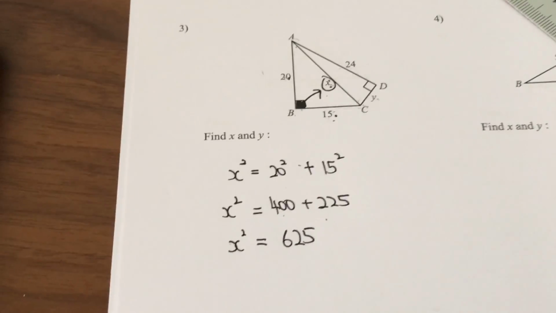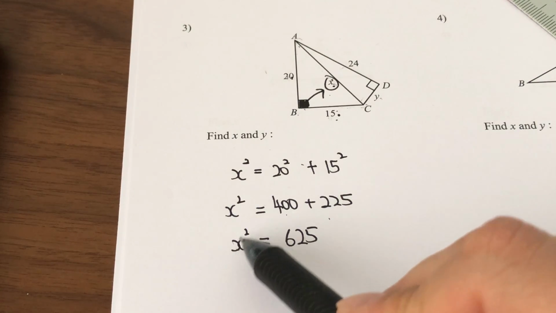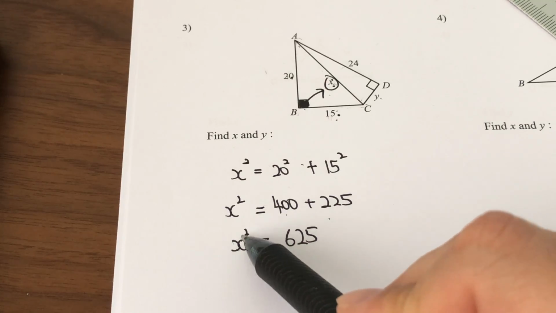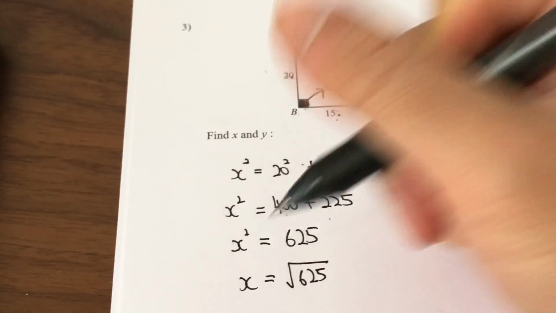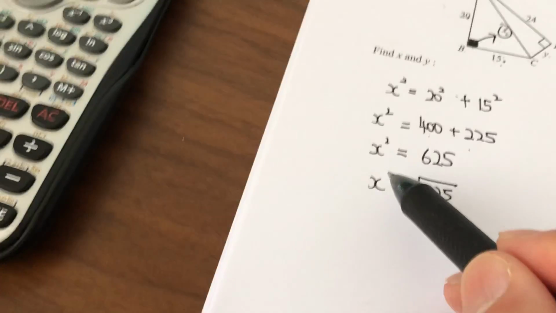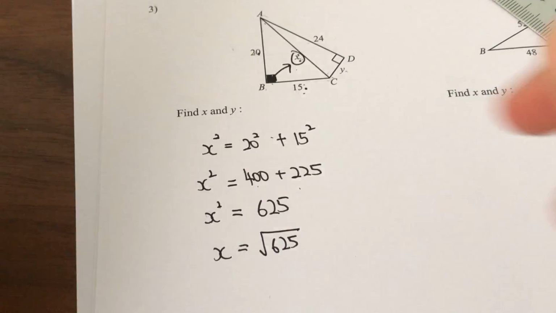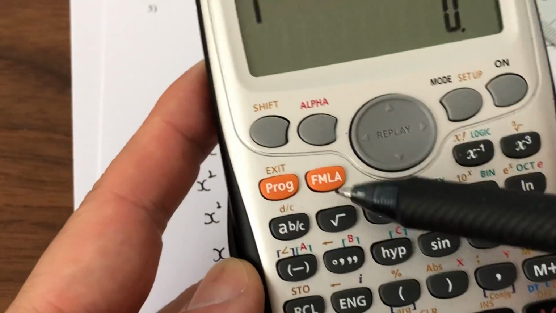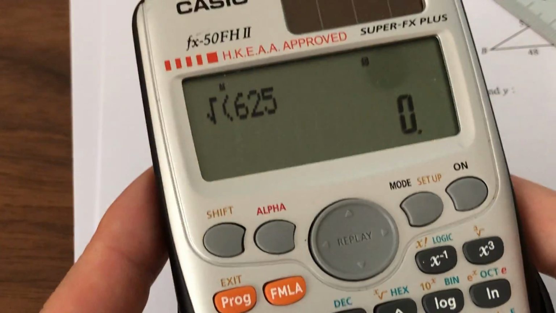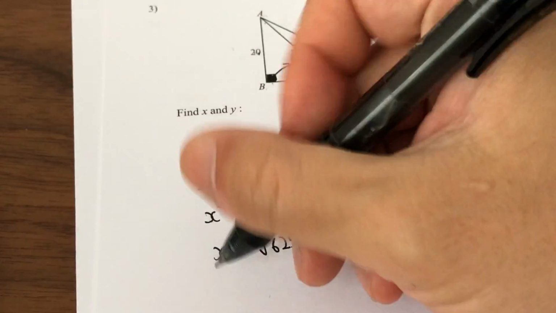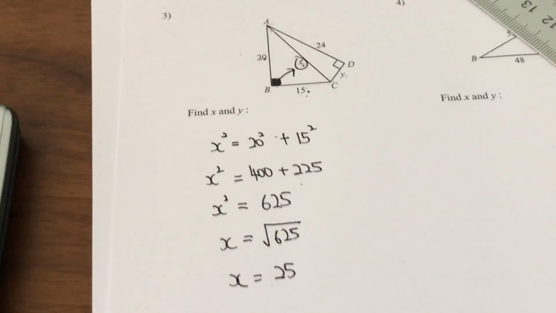Okay, now we have to do one more thing so that we could tell what is x. So what to do with the square? Bring the square to the other side so that we don't have the square here anymore. x equals to square root of 625. Now, calculator. Square root here, this button. Square root of 625. 25, nice. We have 25. That means x equals to 25.